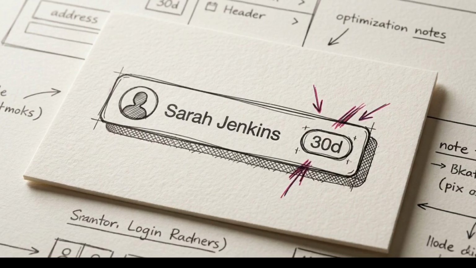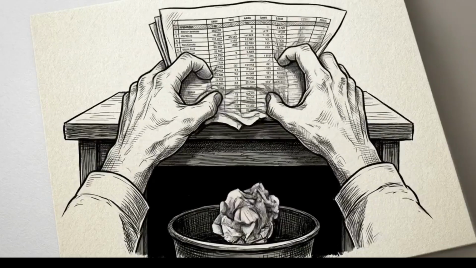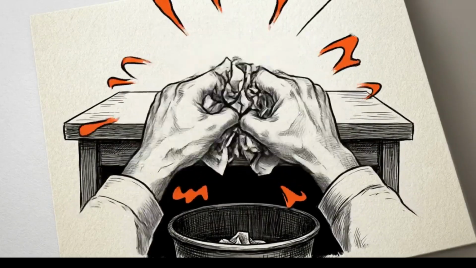The interface immediately tags her name with a 30-day expiration badge. Her access will revoke itself automatically on day 31. You never have to track this in a spreadsheet or worry about orphaned access lingering in your system.